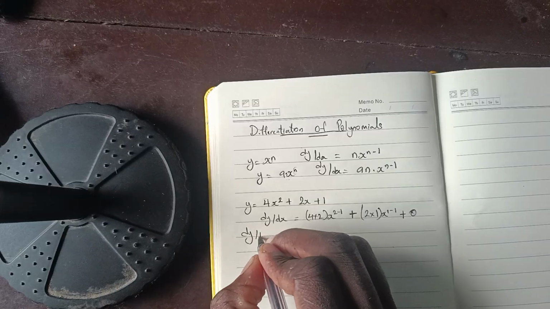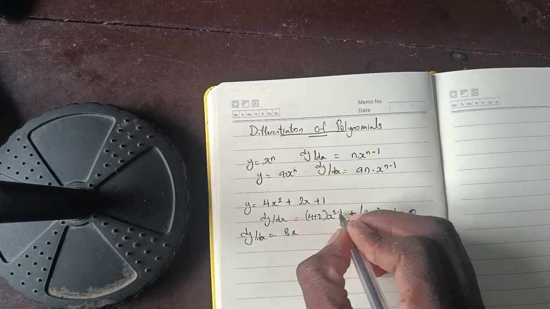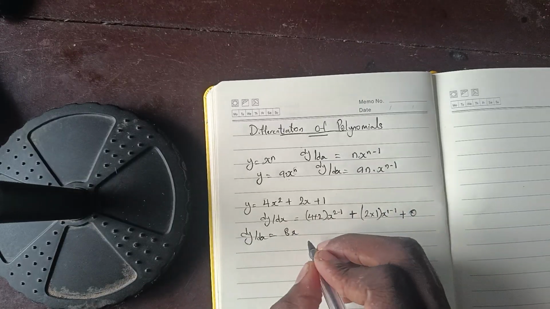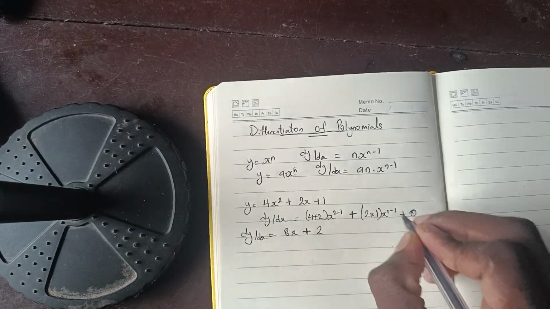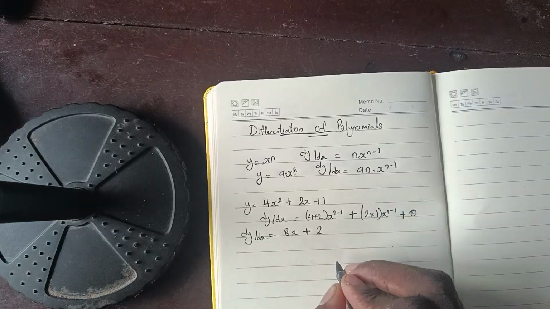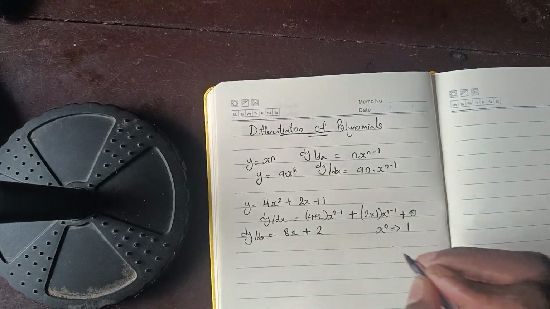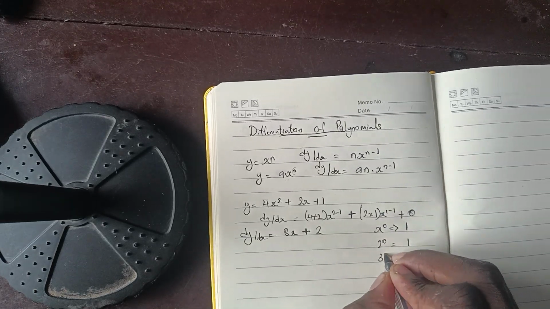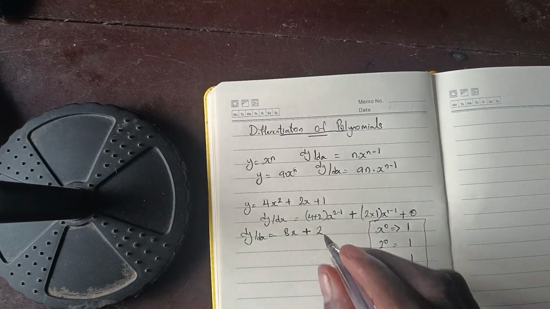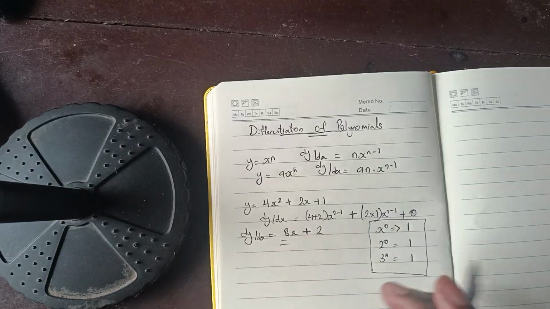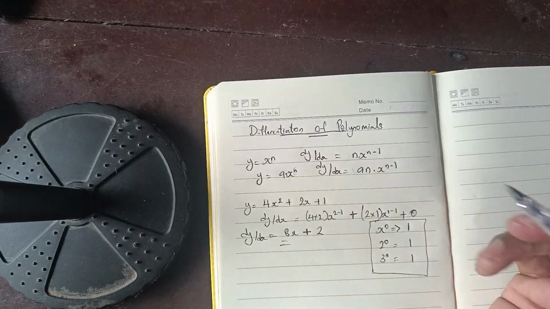Now we have dy over dx equals what? 4 multiplied by 2 is 8x, 2 minus 1 is 1, so we just leave the x without any power. Plus, we have 2 multiplied by 1, that is 2, and x to the power 1 minus 1 is 0. Anything raised to power 0 in mathematics, by the law of indices, is 1. If you have 2 raised to power 0, it's 1. If you have 3 raised to power 0, it's 1. Please bear that in mind. So our answer is 8x plus 2. I hope you understand.